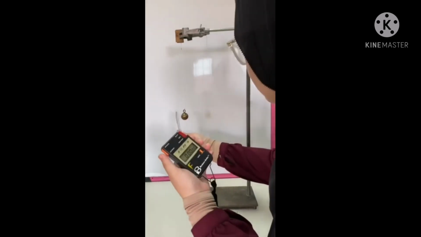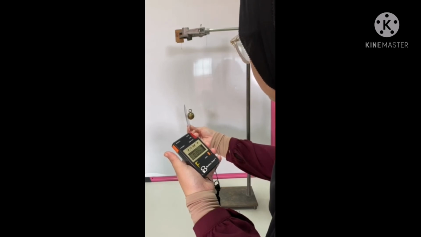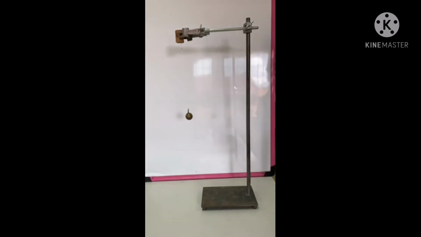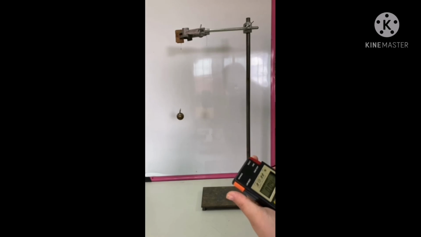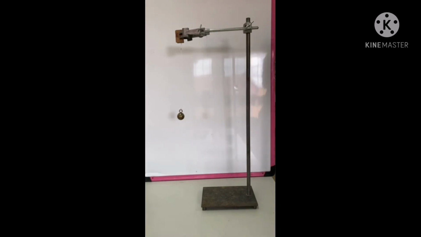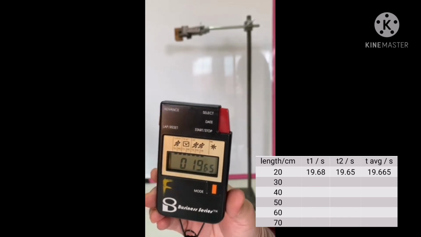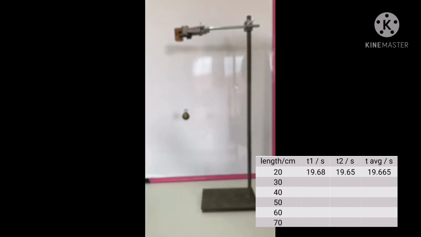Bismillahirrahmanirrahim. 2, 3, 4... 19. Okay, so that is the reading for the second measurement, and now we're going to take the average for the time.